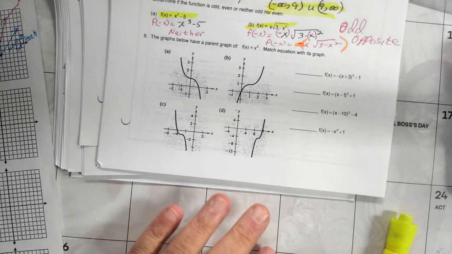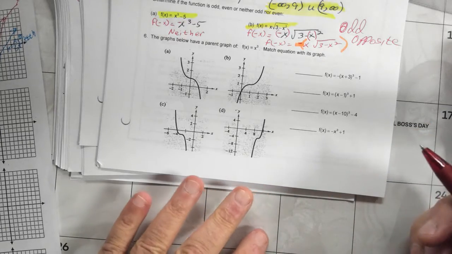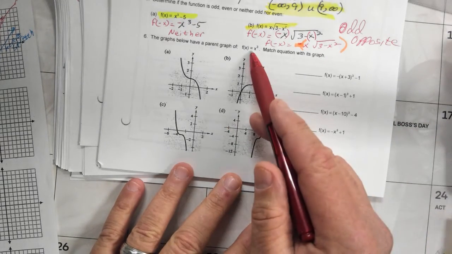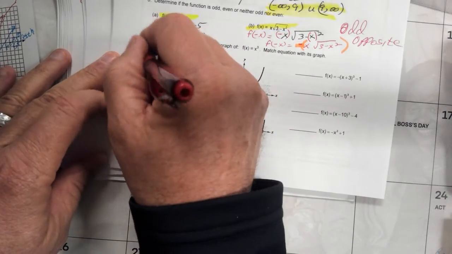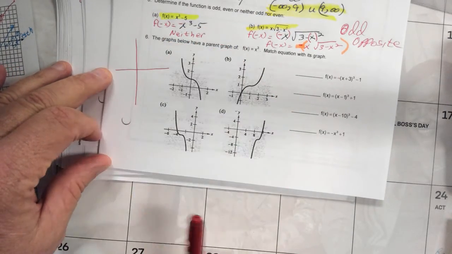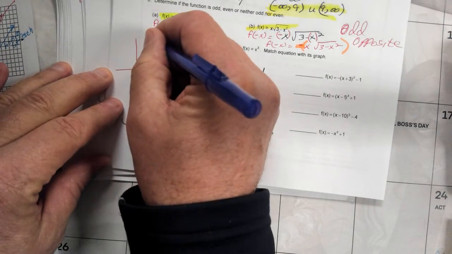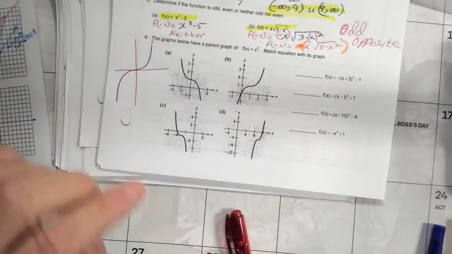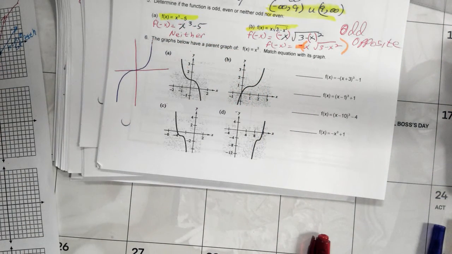So what graph is A? The parent function of x cubed. If you don't know what it's like, draw it. That's what I would do. It's a cubing function. This is the parent function. This is what it looks like. You look at A, what happened to it?